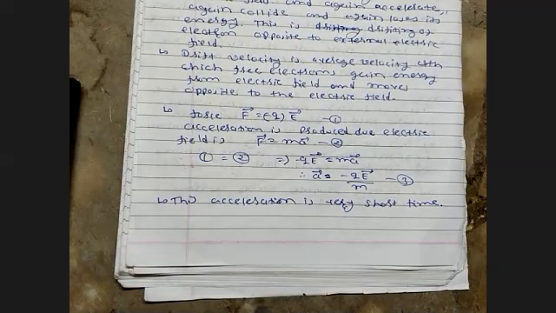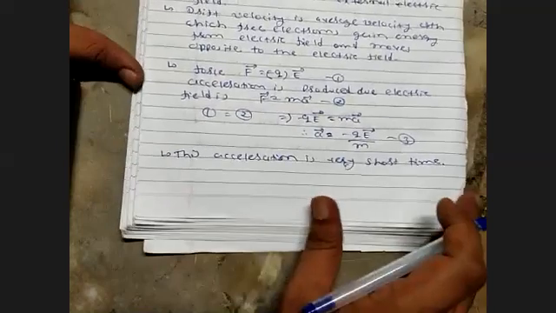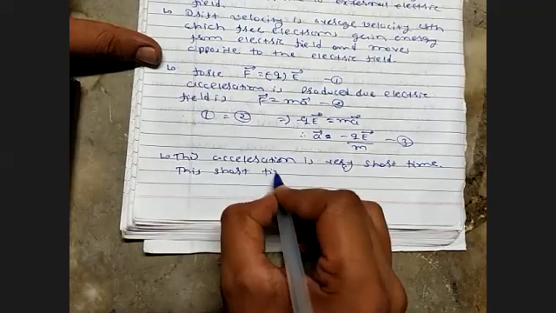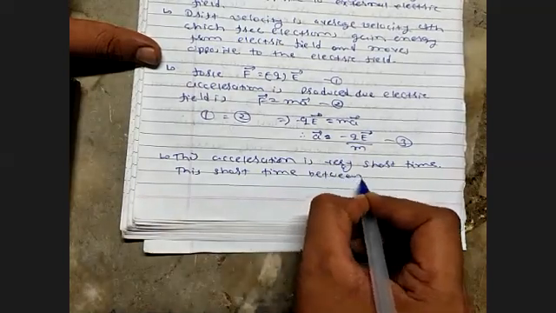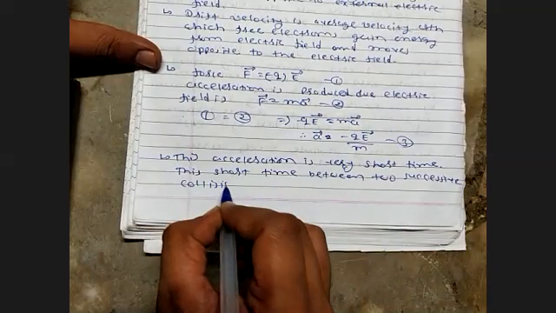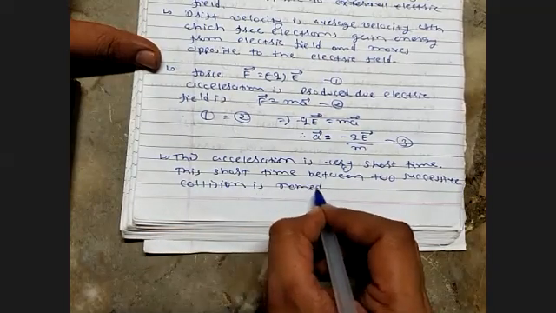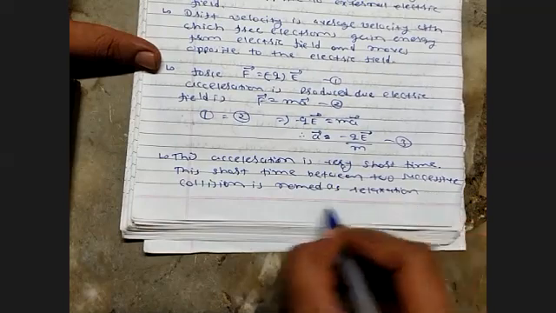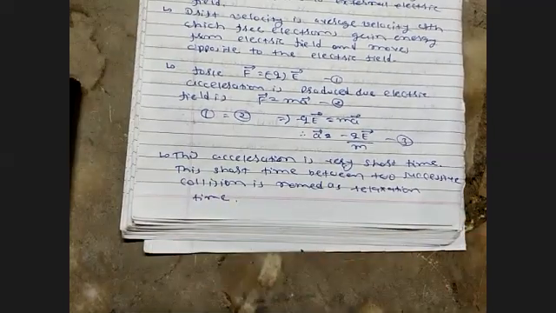Within this small time, the small distance it covers has some meaning, and that small time between two successive collisions is named as relaxation time.